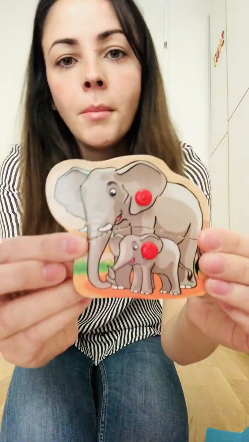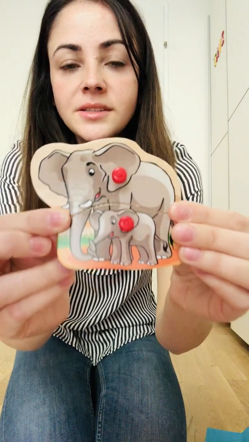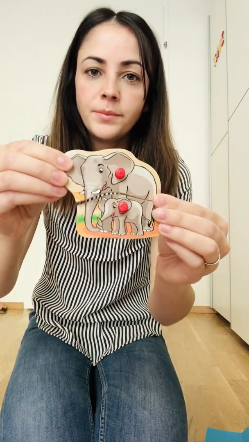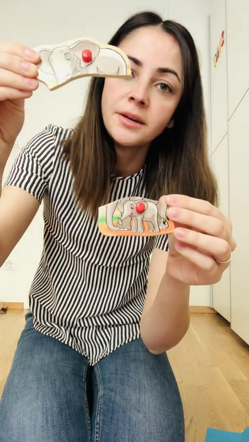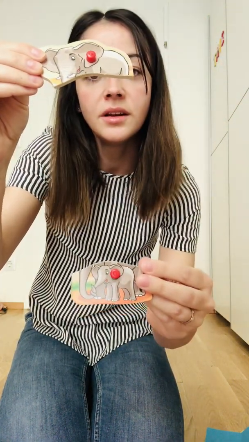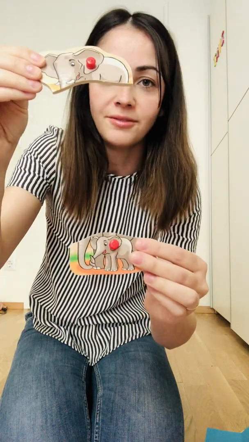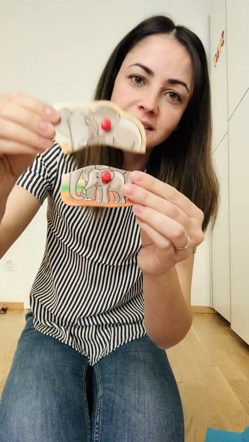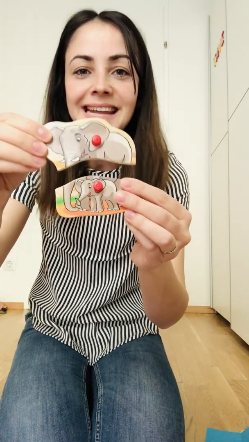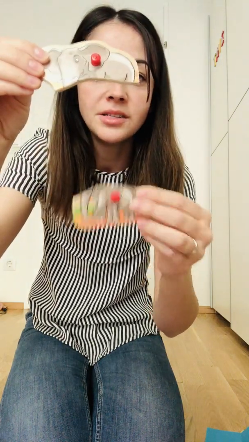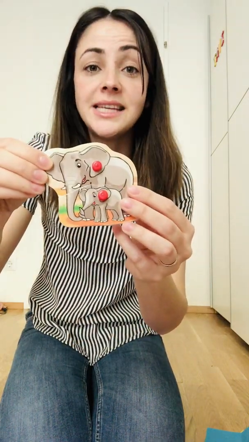Or I have an even better example. Here is mama elephant with baby elephant. But if I put this in two, the top side is bigger than the bottom half. That means this is not symmetric. The sides are not symmetric. They are asymmetric. There's asymmetry. Bigger, smaller, not the same. Asymmetry.